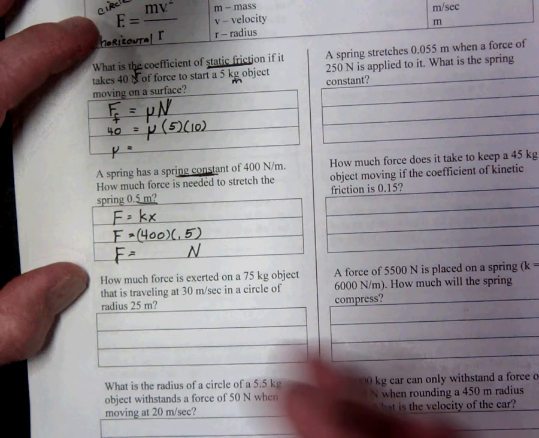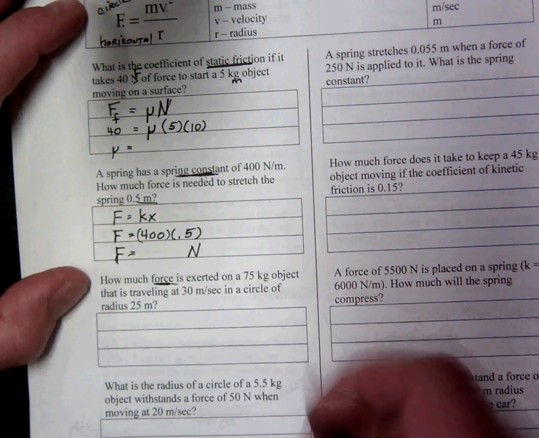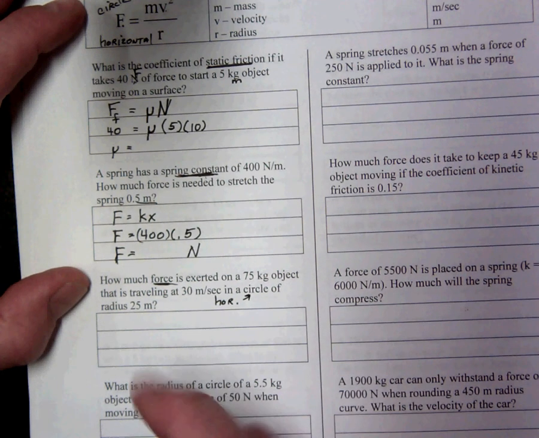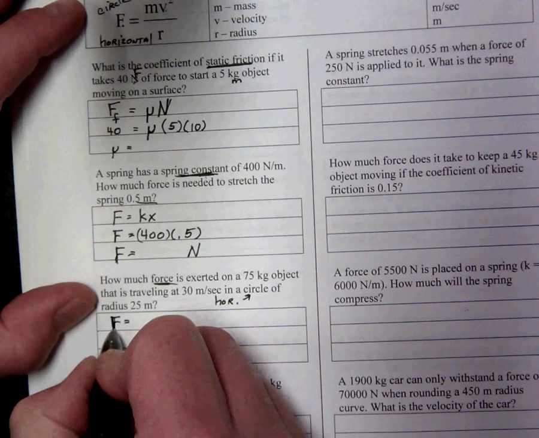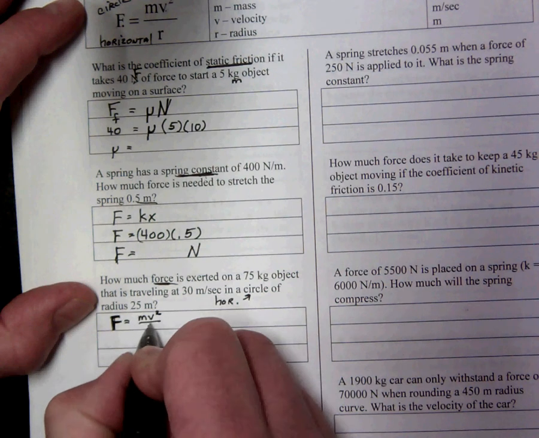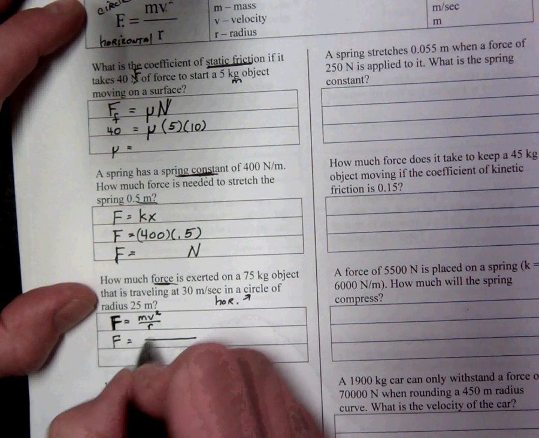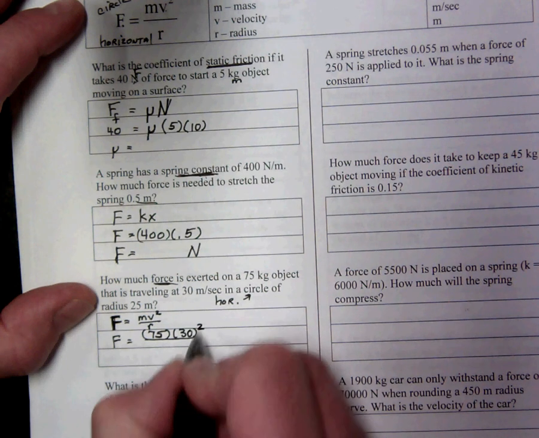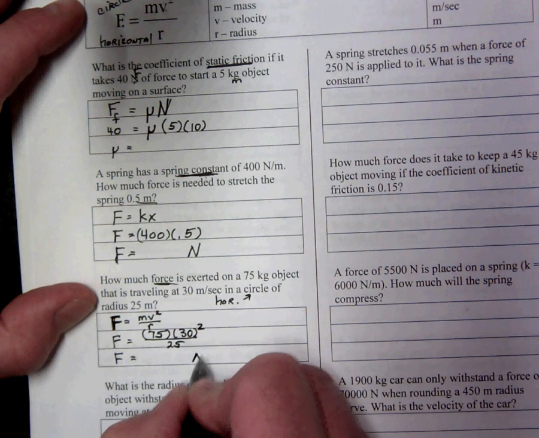And here's an example for the third one. Okay, I want force. I've got a 75 kilogram object that's traveling in a circle. Now remember, these will be horizontal circles, and the next one we'll do vertical circles. So F, that's an F. Don't want to make it look cross between, there's an F, equals mv squared over r. So F, okay, there's 75, 30, and don't forget the little square, and 25 meters. So the F will be in newtons.